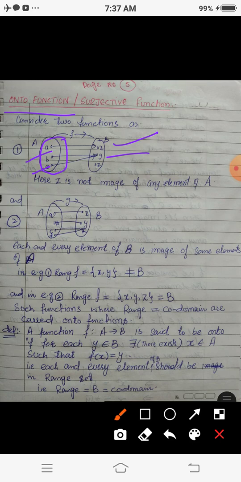So this means that we have only two elements, x and y, which are the image elements. The range set of this f is simply {x, y}. This means that {x, y} is a proper subset of the codomain, set B. That is, {x, y} is not equal to B.